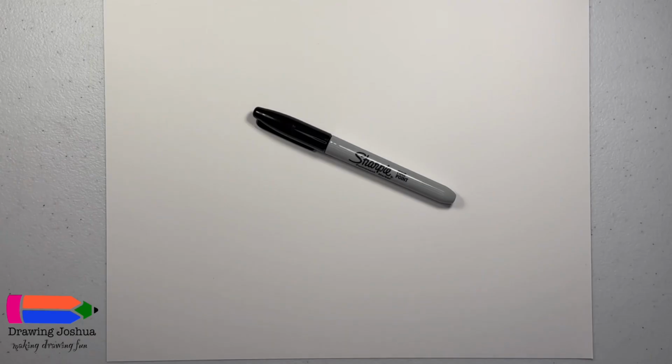Hey art friends, today I'm going to be showing you how to draw a creeper from Minecraft, alright? So to help you guys out, I will be putting the finished drawing right here above the Drawing Joshua logo. That way you guys have something to reference while we draw.